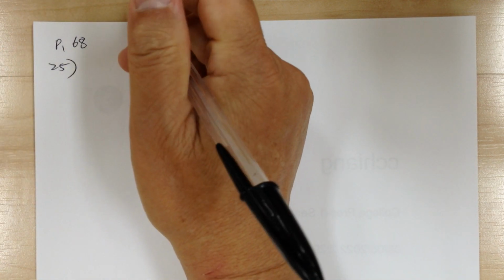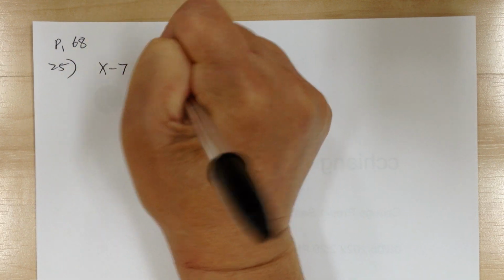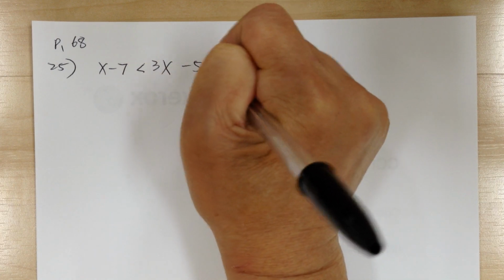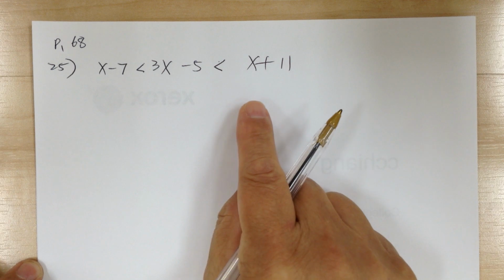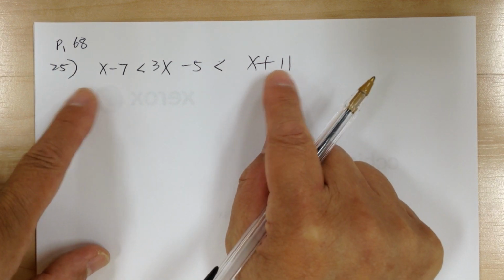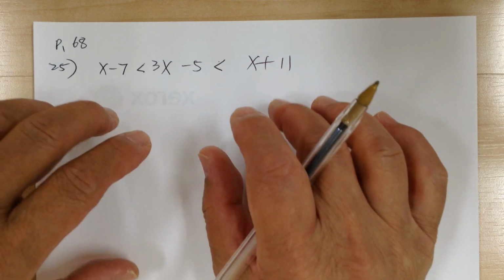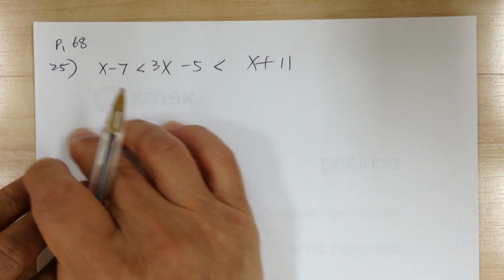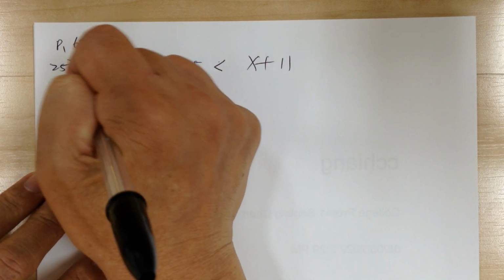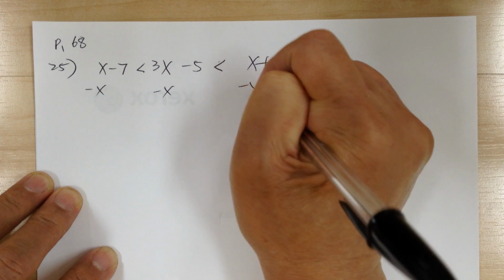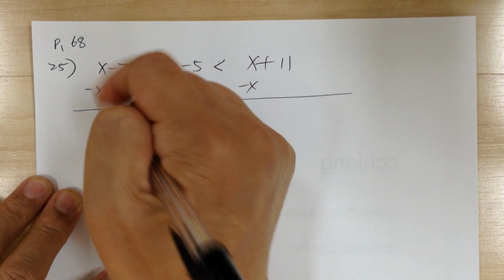Number 25. You've got x minus 7 is less than 3x minus 5, which is less than x plus 11. Now for this one, you see if you can get all the x into one place. If you can, then you can just leave it. If not, you have to separate the two into an AND. In this case, you can minus x on all three parts. So minus x, minus x, minus x. This one is kind of nice because you can get all the variables into one place.